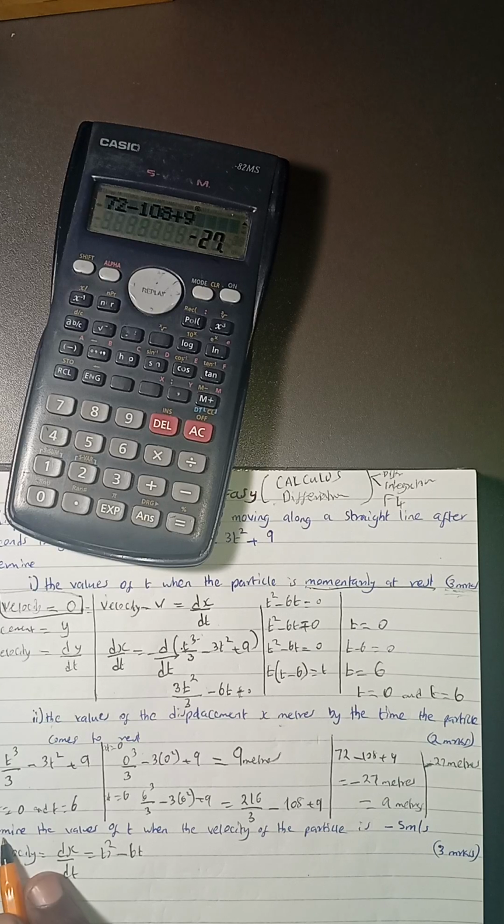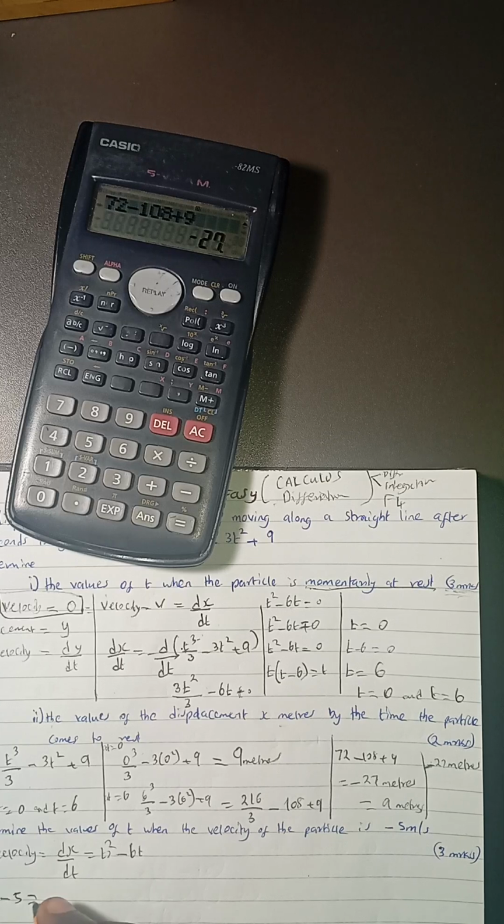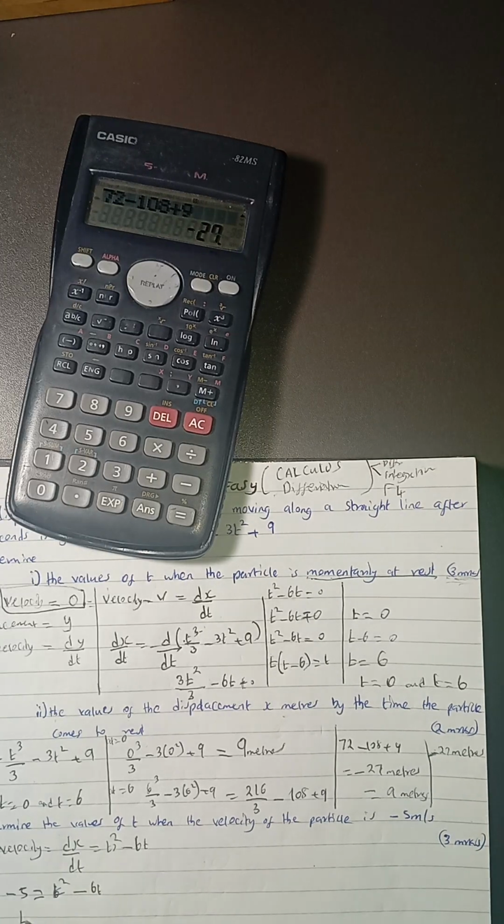So we are told to find the values of t when the velocity is negative 5 meters per second. So negative 5 is equal to t squared minus 6t. So t squared minus 6t plus 5 is equal to 0.